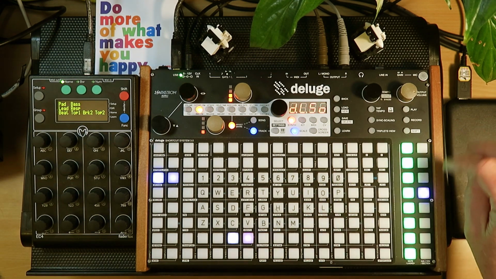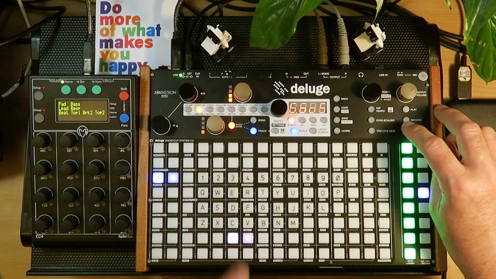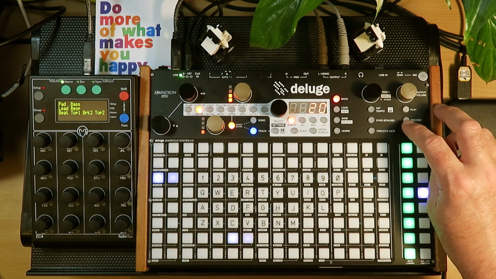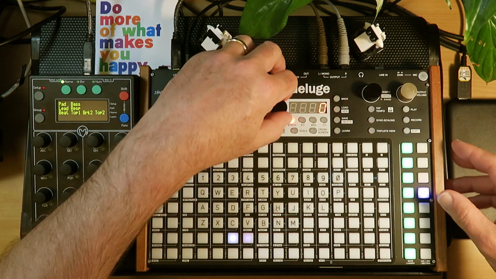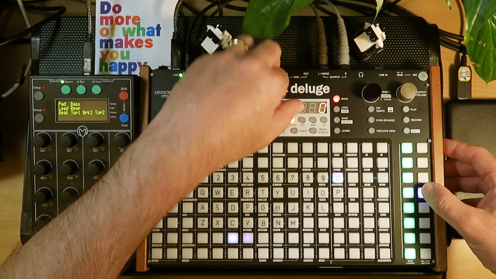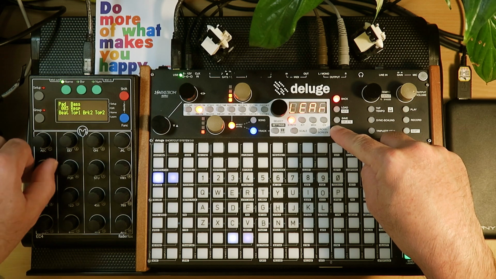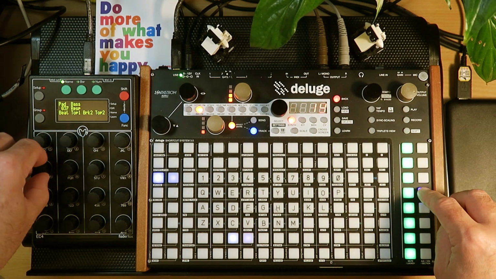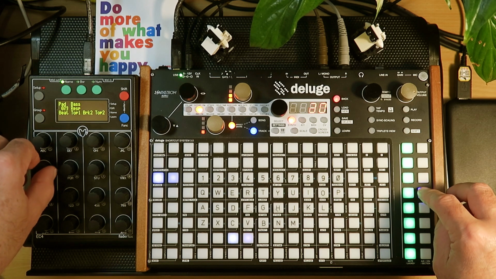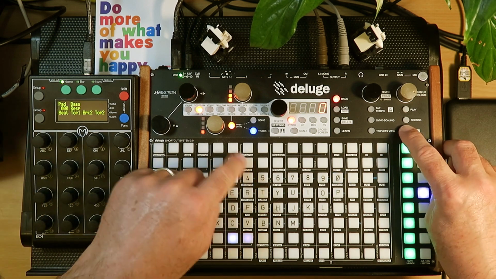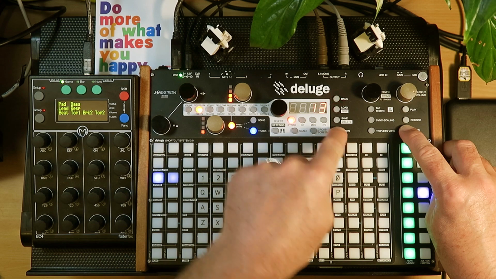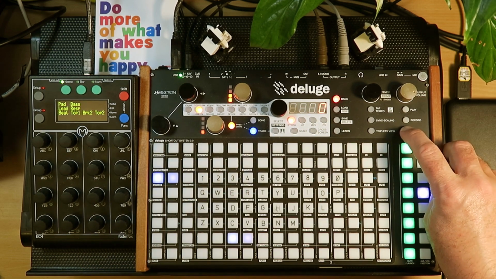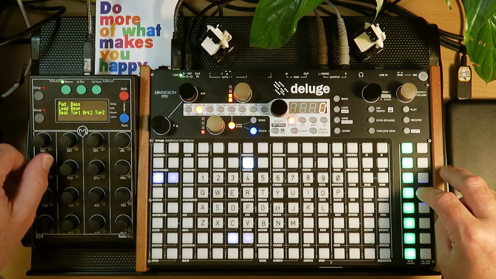Similarly, if we want to learn for the lead, so we could choose, say, the phaser, say what the feedback is here. That's down at 0. Now we can learn it over here. And I think I've also got decimation and bit crush learned. So I'm going to unlearn them there.